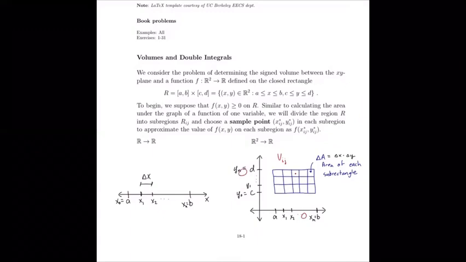Okay, i being the x subindex, j being the y subindex, and it's going to be equal to f of xi, yj, the point that we choose within that subrectangle, times delta A. Okay, so that's how we would get the volume of this. f of xi, yj represents the height of that rectangular solid that's standing up above this, and that's what we've used to approximate the volume in that subregion.